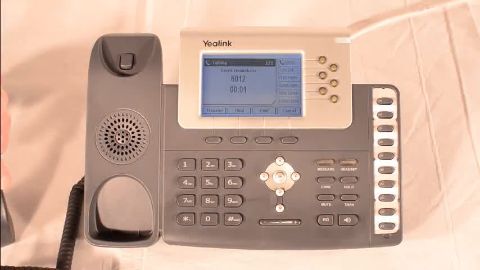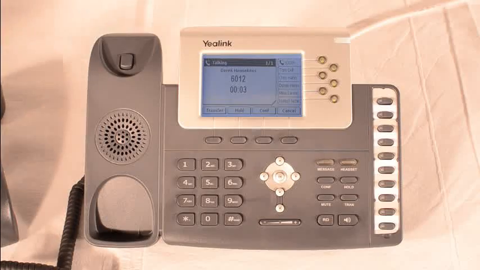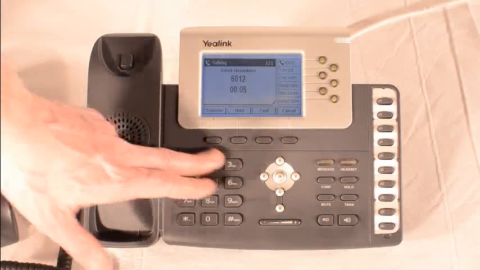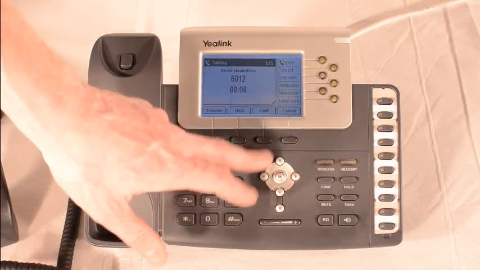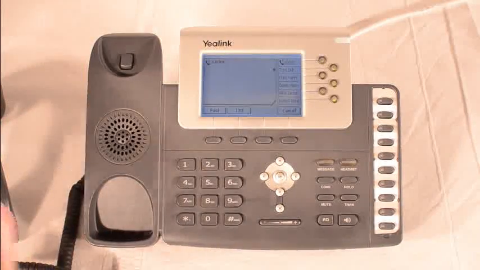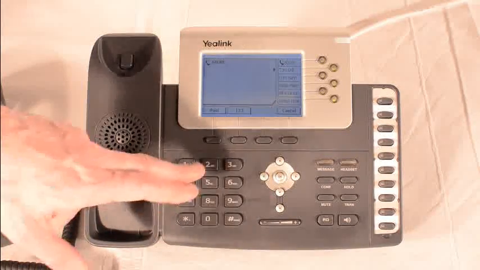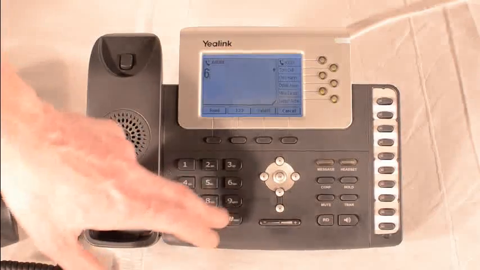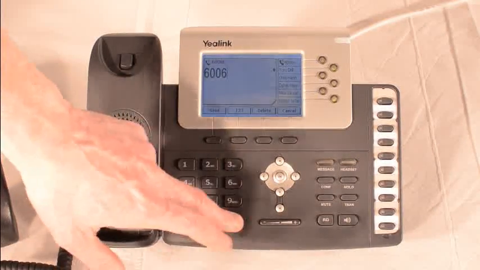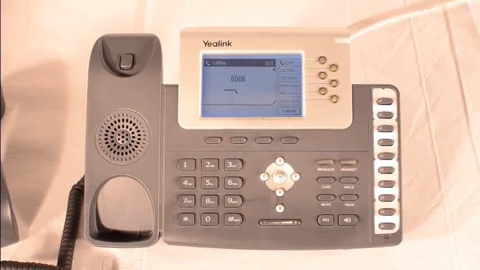The steps for creating a conference call are the same as transferring a call, but instead of the transfer button, you'll use the conference button. When I press the conference button, my initial caller is placed on hold. I dial the remote extension and pound to send. When the call is answered, I'll have the option to hit the conference button for a 3-way call.